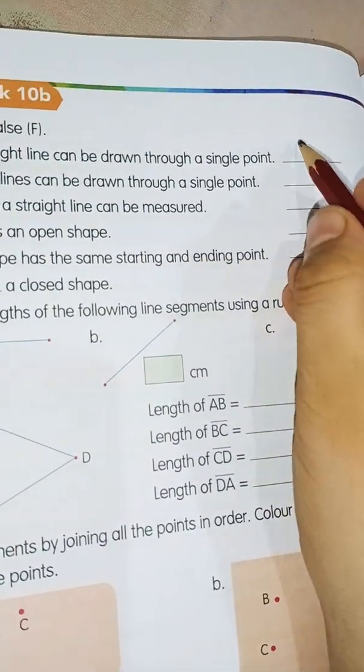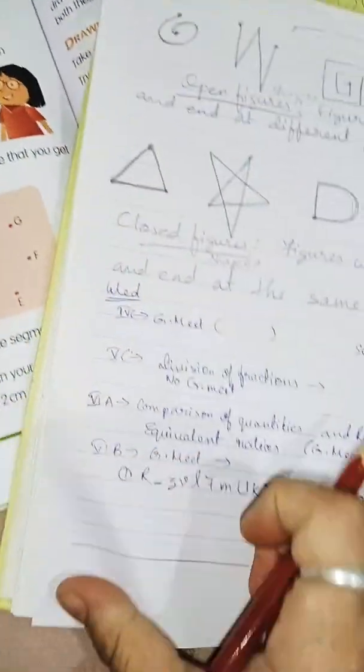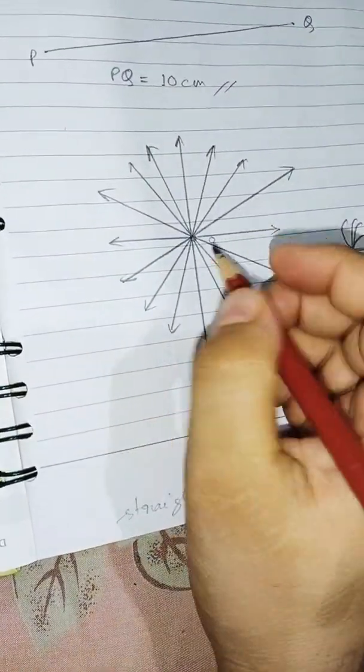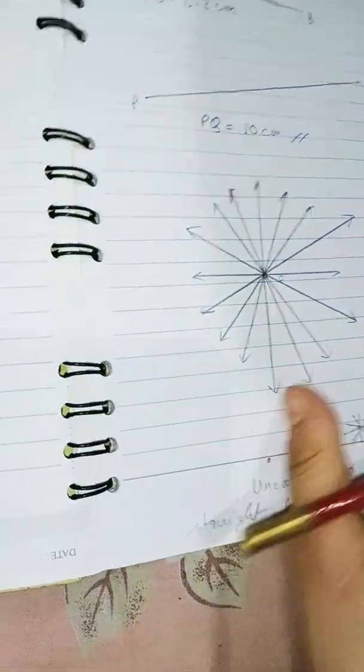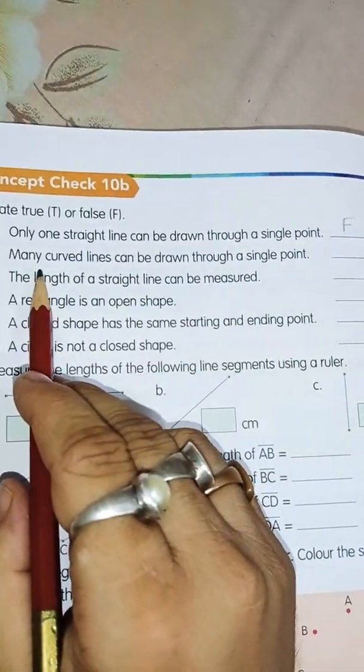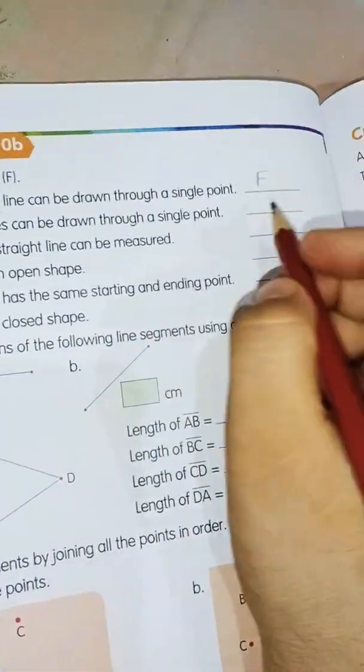This will be false, because just now I showed you that I can draw as many lines as I want from a given point. From one single point I can draw infinite, uncountable lines. But here they are saying that only one line can be drawn. So this is false. Many curved lines can be drawn through a single point. True.